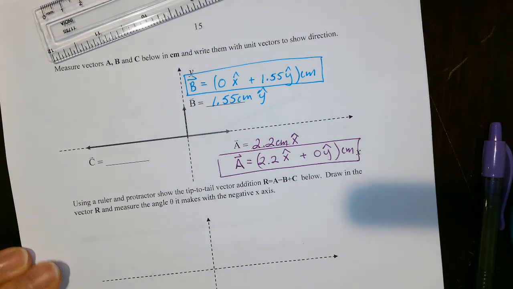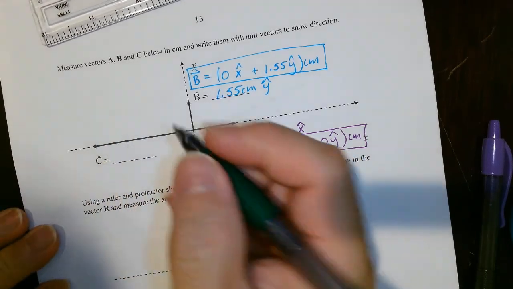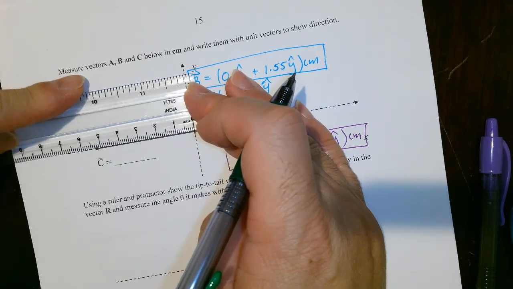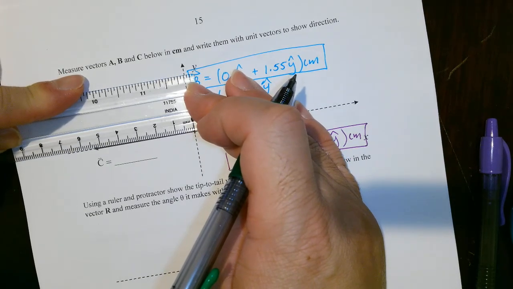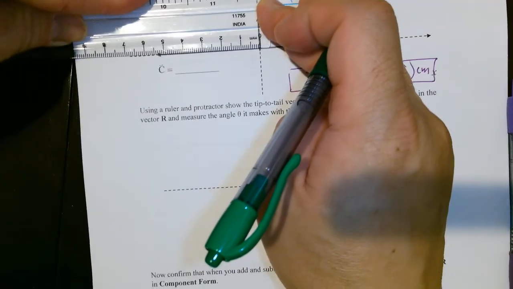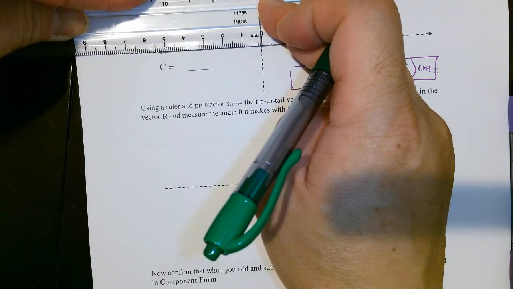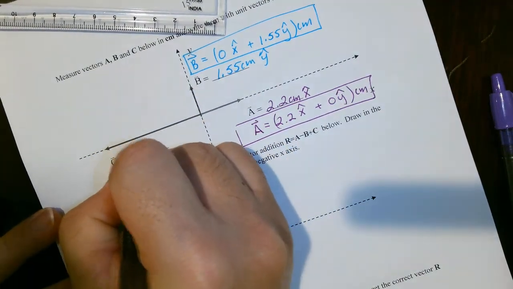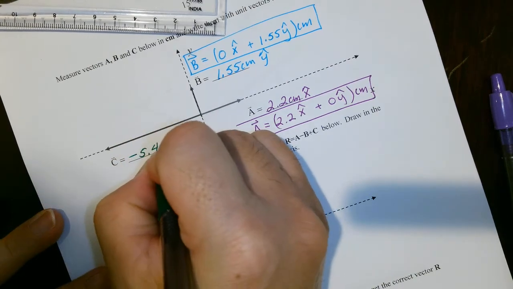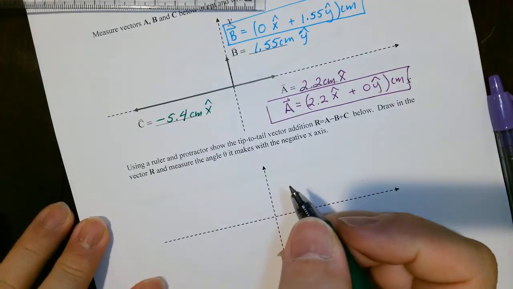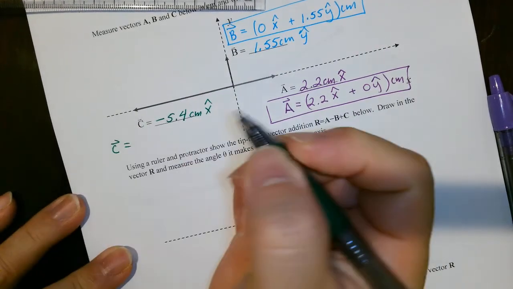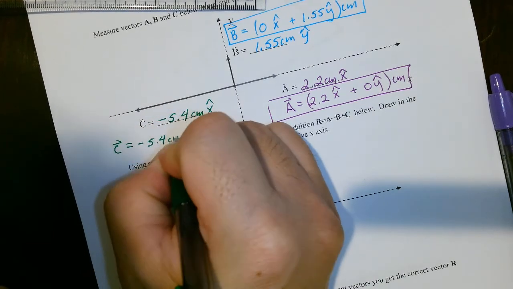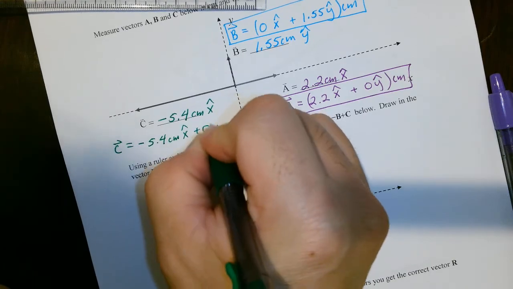And then for vector C, I have, let's see, it looks like 5.4 in the negative x direction. So negative 5.4 centimeters x hat. So if I were to represent my C vector in a two-dimensional plane, it would be negative 5.4 centimeters x hat plus 0 y hat. Okay?